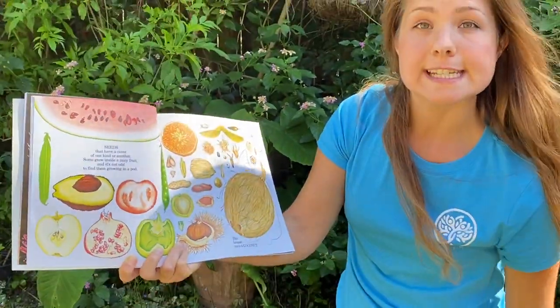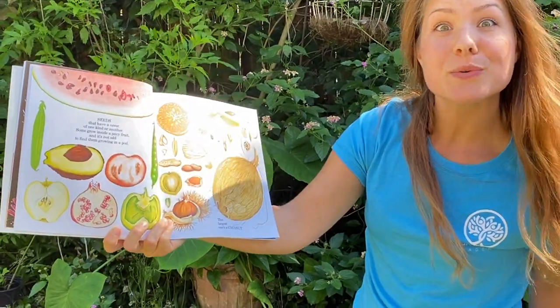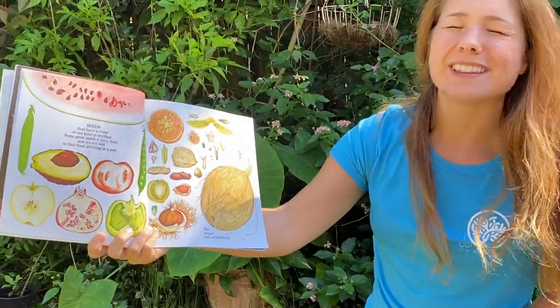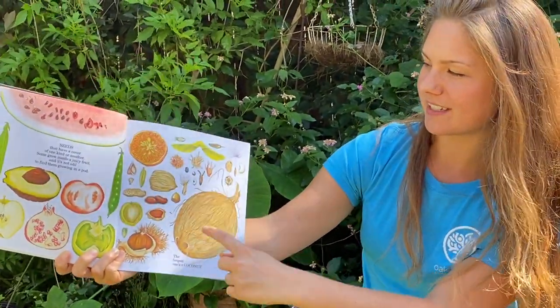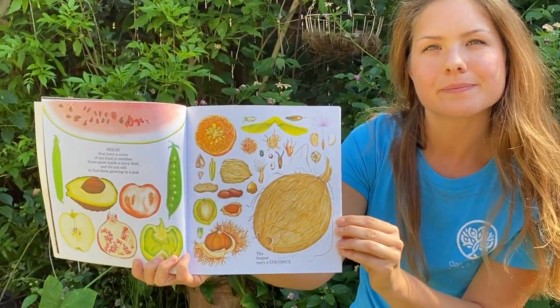And those are seeds. And the largest seed of all is a coconut. I love coconuts. This here is the coconut. Look how large that one is compared to all of the other seeds.